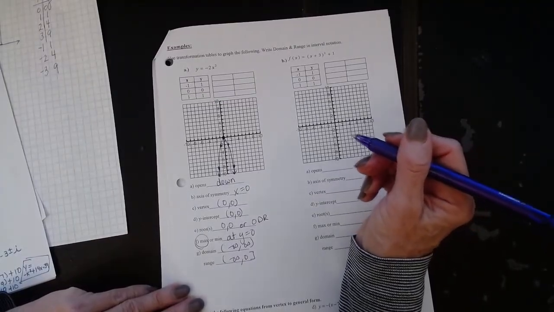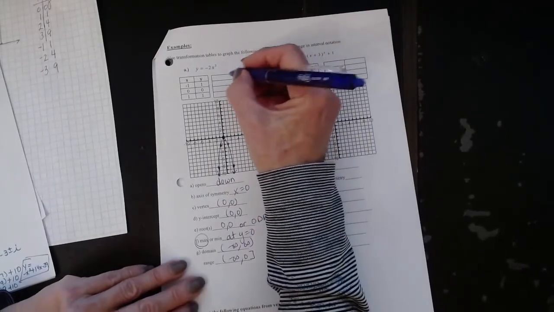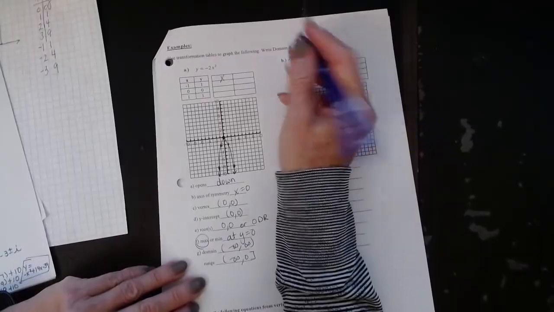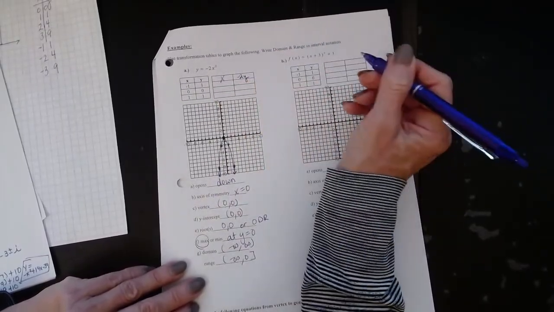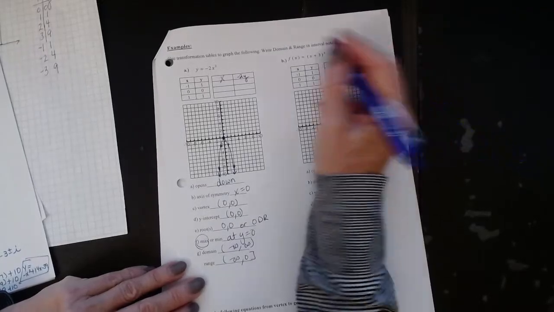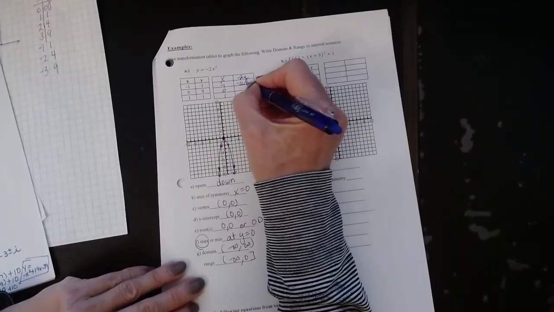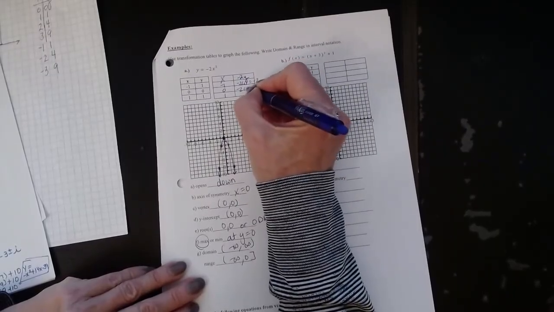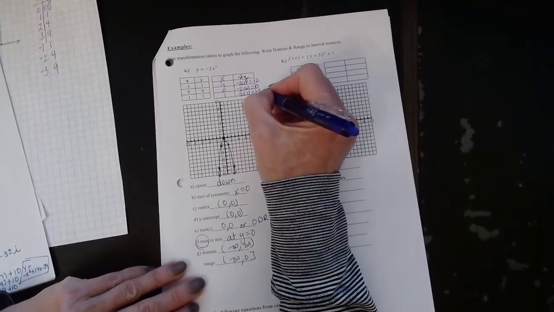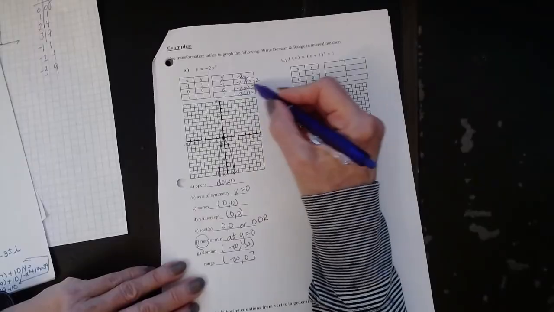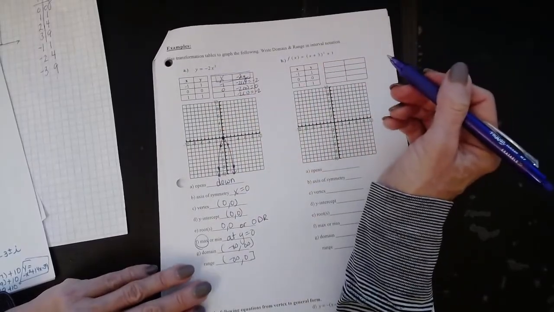On my transformation table, nothing is changing the y. Nothing is changing the x. I have no parentheses, so x stays. This is a multiplier to the y, so -2y is all I have. And then you would just plug in your values. And -2 times 1 is -2. -2 times 0 is 0. -2 times 1 is -2. Remember, you don't have to fill these out unless you're told to, but this you always need to.